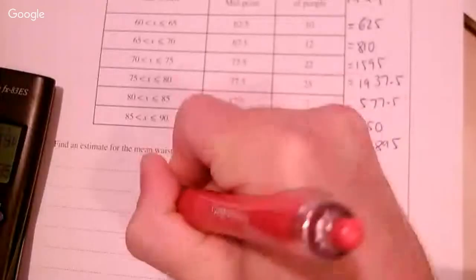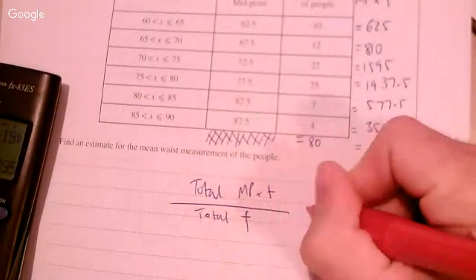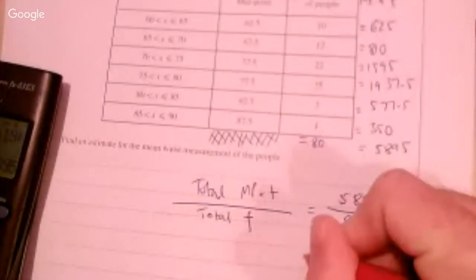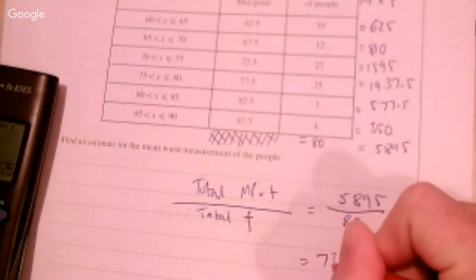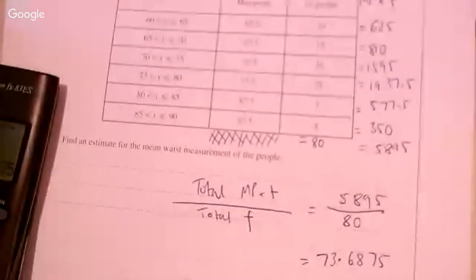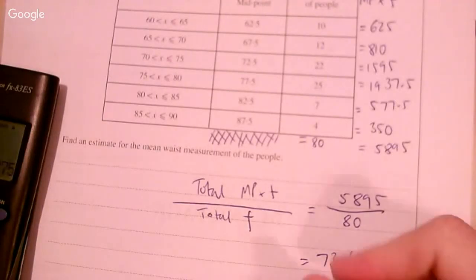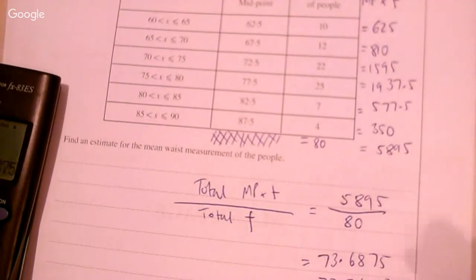So the estimate for the mean would be your total of your midpoint times frequency column divided by your total frequency. So in our case, that's going to be 5895 divided by 80, which is 73 point. Now I've got a 4 dp answer. I'm going to write down the whole thing and then round it after. Now, it doesn't say anywhere that I actually have to round it to 1 decimal place. That answer would be fine. It would get you the full marks. But if you wanted to round it, you could to 73.7 to 1 dp, but just make sure you say what you're rounding it to.